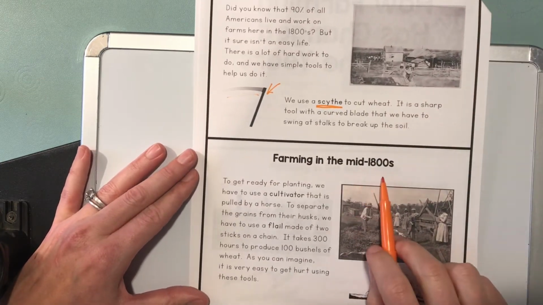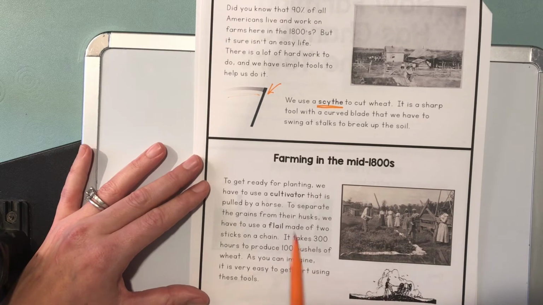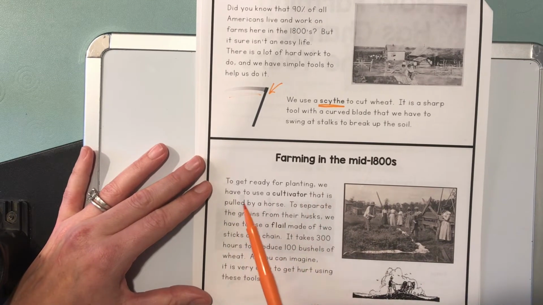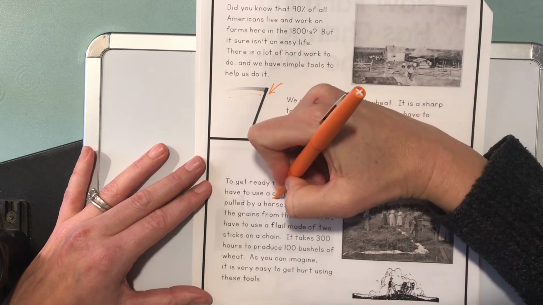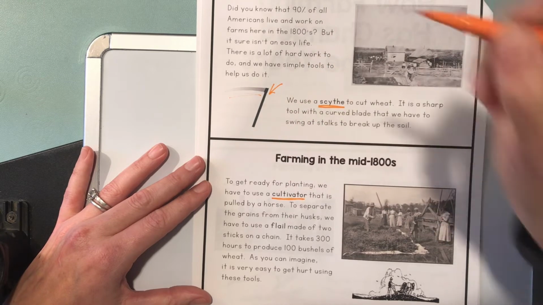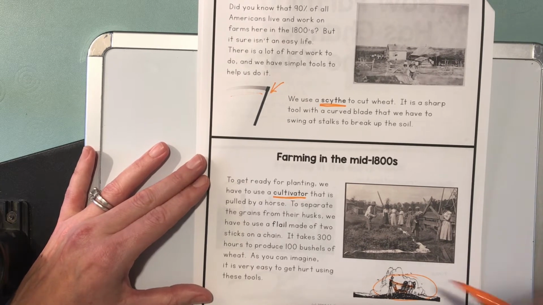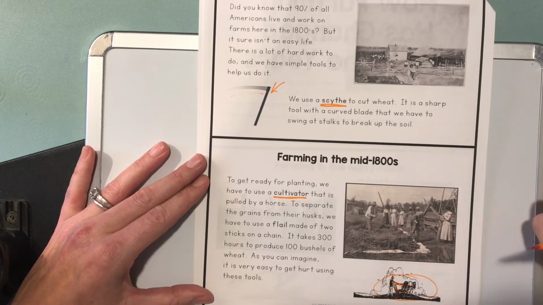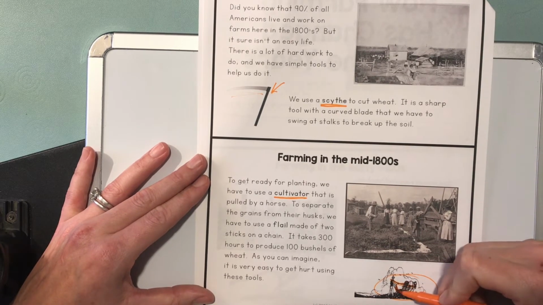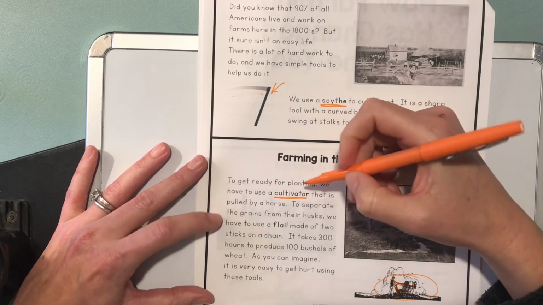Farming in the mid-1800s. So we're continuing on. To get ready for planting, we have to use a cultivator that is pulled by a horse. Ooh, there's another tool. Cultivator. And so this cultivator is actually down here. There's a picture down here of a cultivator. And the cultivator, you can't really see it, but it's being pulled by the horse. And there's a strap that's attached to the horse. It wraps around the person's neck and arm, so underneath their armpit, and then goes back to the other side of the horse. And it pulls this machine called a cultivator.